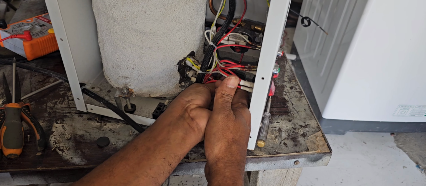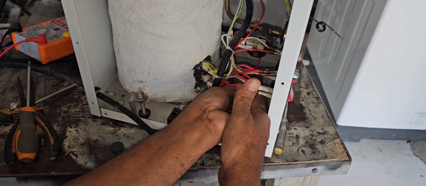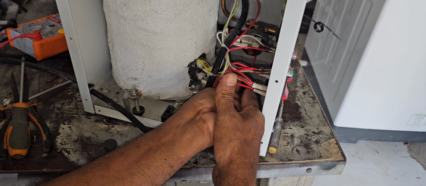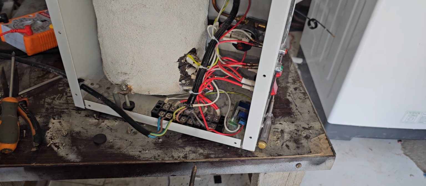Now I'm fixing the new thermostat. Here it's very difficult, no way actually. That side is okay.